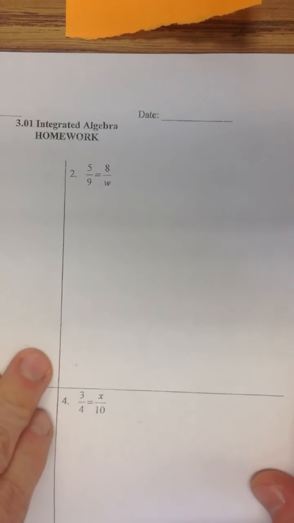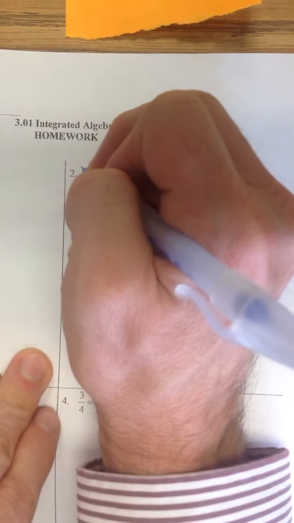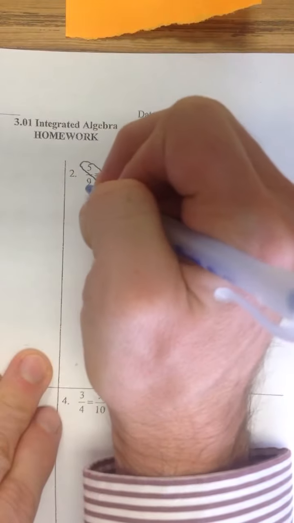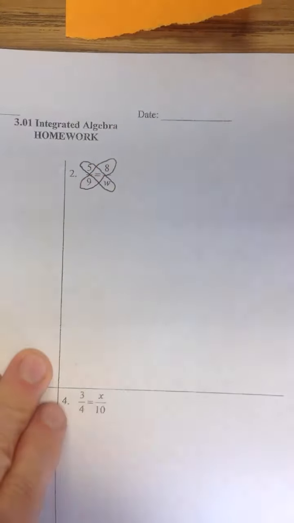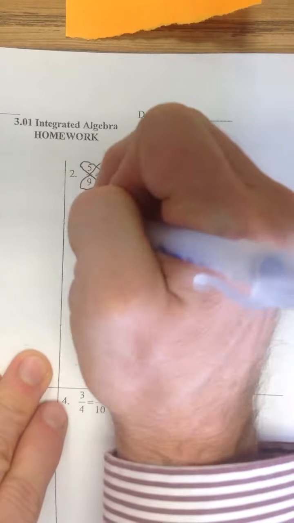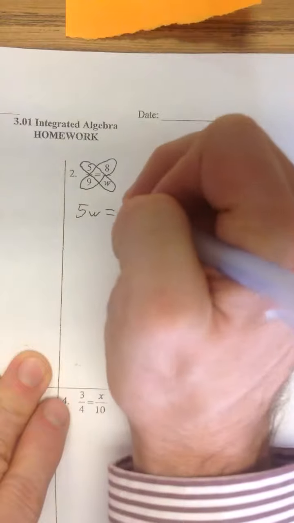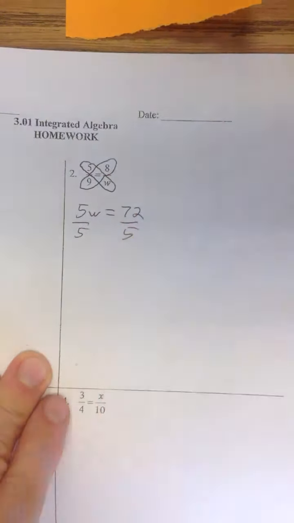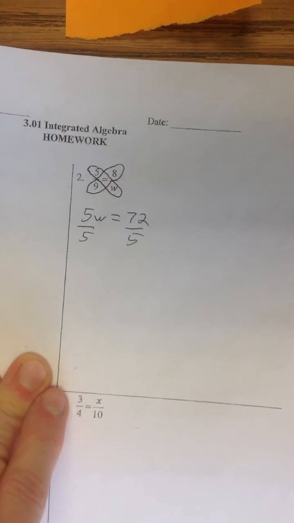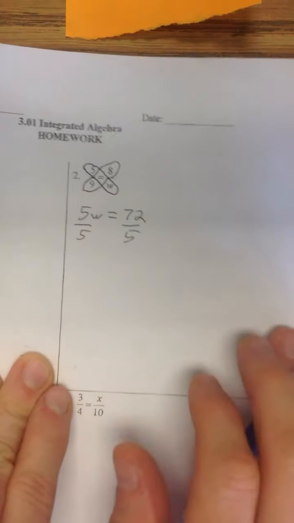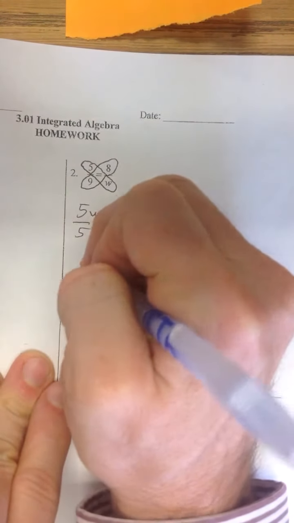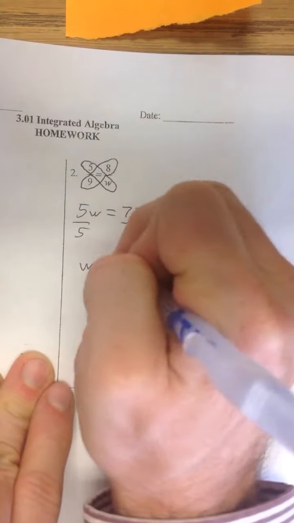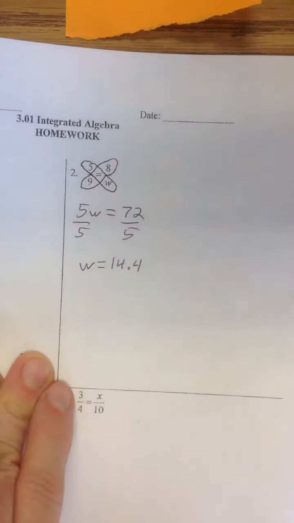Same general idea here. We've got our fractions, we've got our different pieces, we just cross multiply. So we're going to have 5 times w, we're going to have 9 times 8. So 5w, again the equal sign comes right down, so 5w equals, and then 9 times 8 is 72. Divide both sides by 5, divide both sides by 5. 72 divided by 5 is 14.4. So W equals 14.4. Okay, so let's move on to number 3 here.